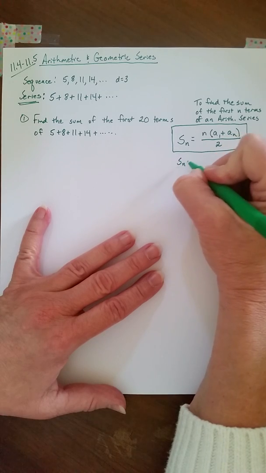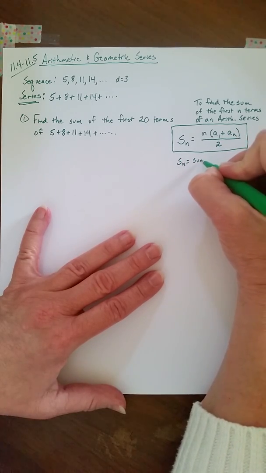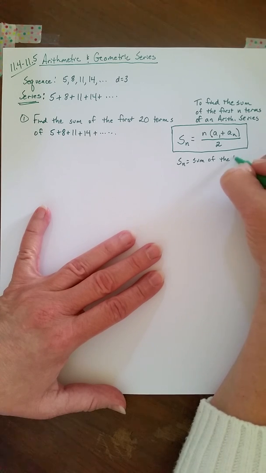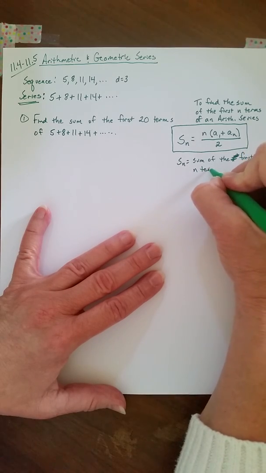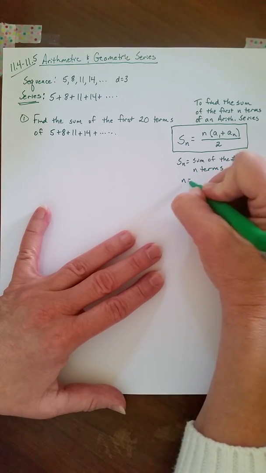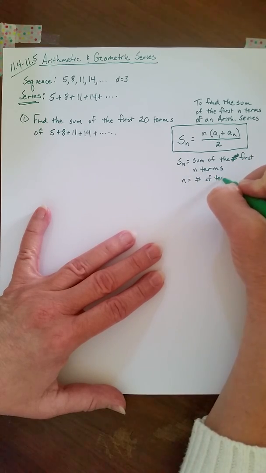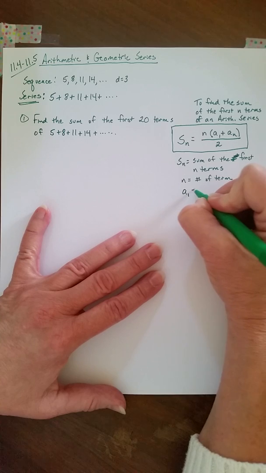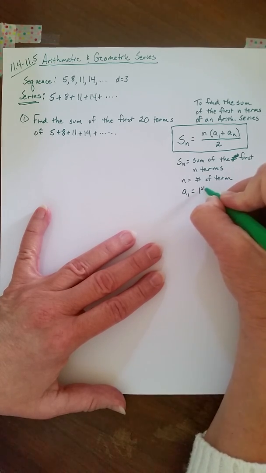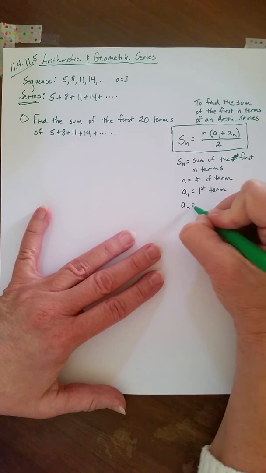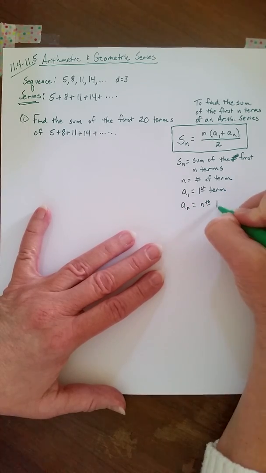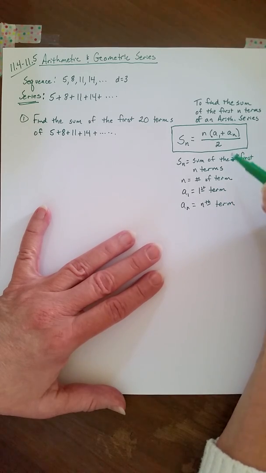So S sub n is just notation for the sum of the first n terms. N is the number of terms. A sub 1, of course our subscript is 1, so a sub 1 is the first term. And you probably remember that when we did sequences and we were finding the nth term of a sequence, a sub n is the nth term. And that's it. And then 2 is always a constant.